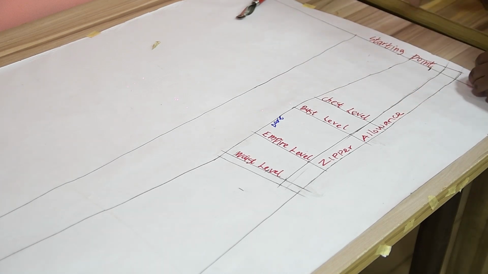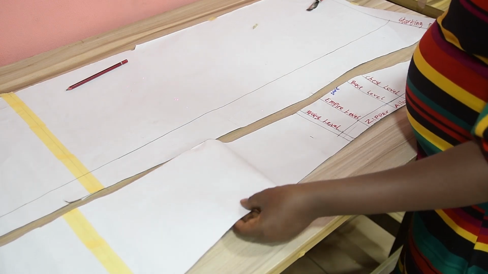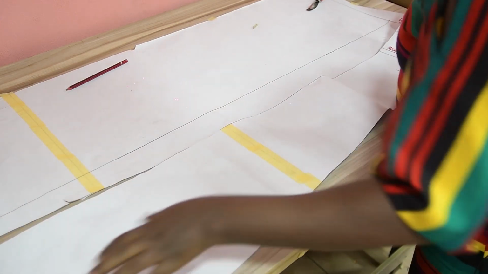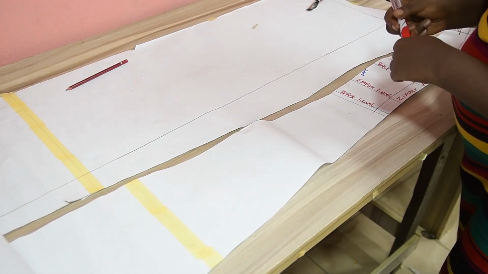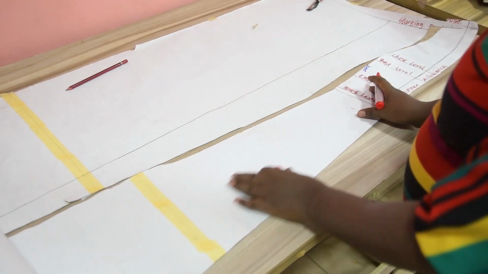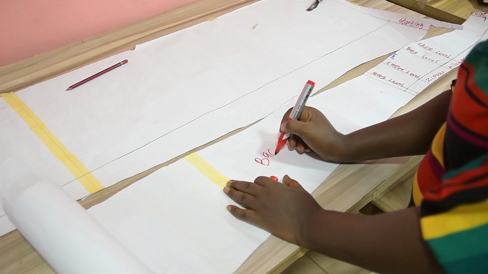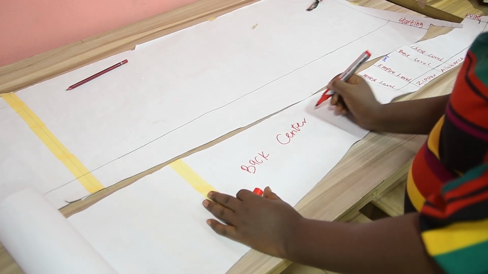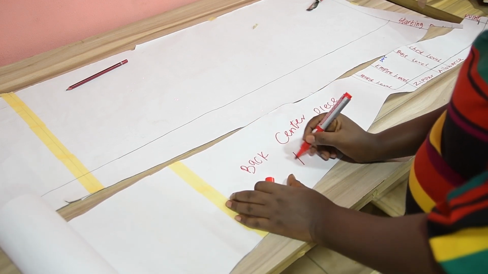So I can proceed in cutting out the pattern. Guys, I have this cut out, as you can see. This is the upper part and this is the lower part. Now I have this as a single piece. Then you can go ahead and label this as the back center piece. This will be cut out in 2.